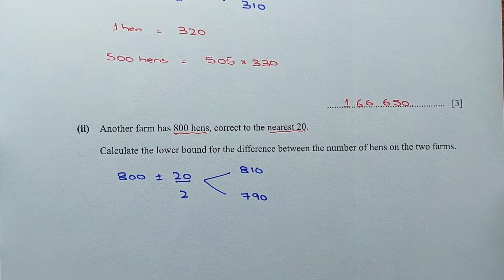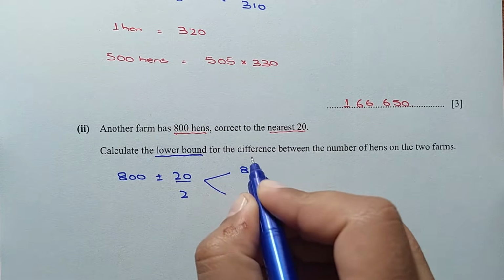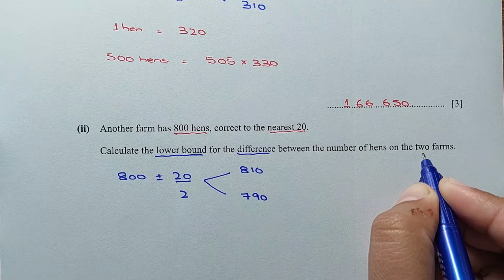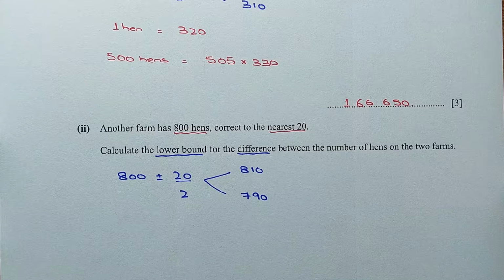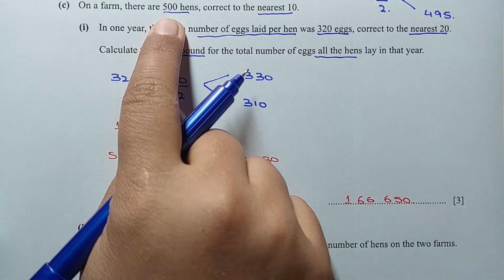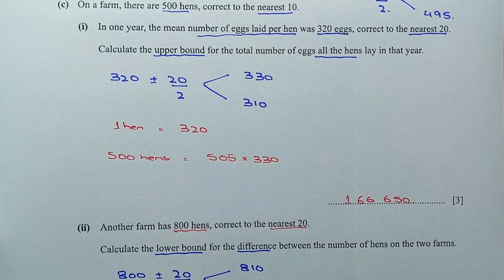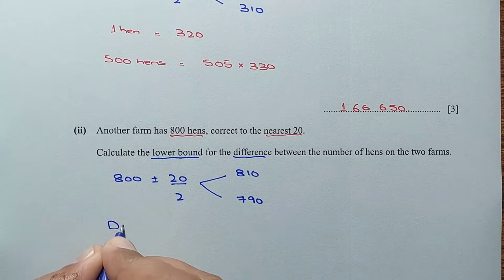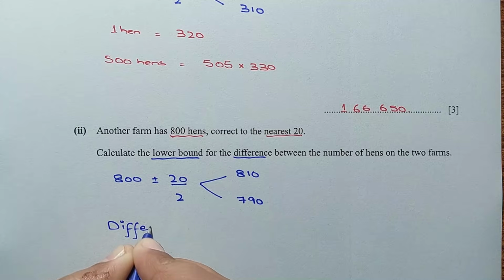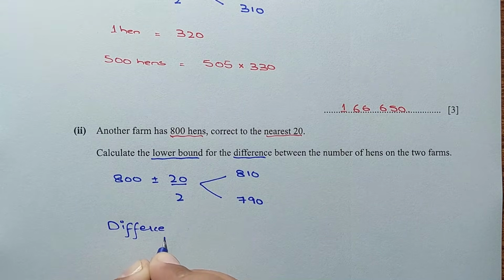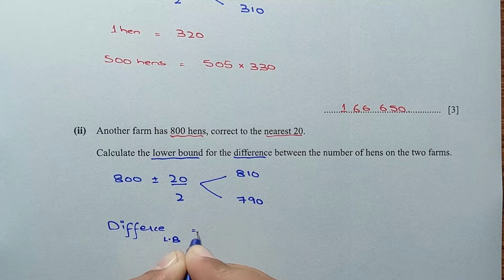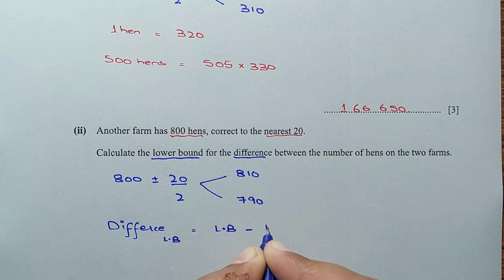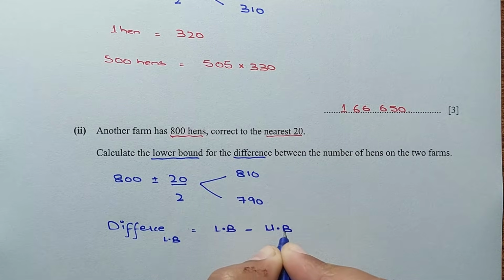Now calculate the lower bound for the difference between the number of hens on the two farms. The first farm has 500 and the other one has 800. Whenever we have to find the lower bound of the difference, we take the lower bound of the first one minus the upper bound of the second one.